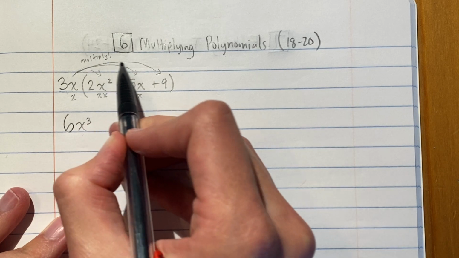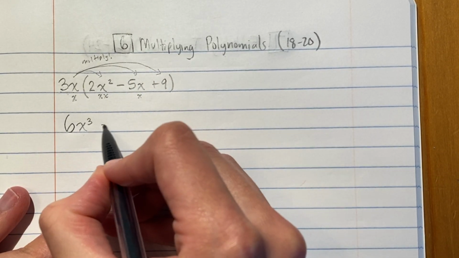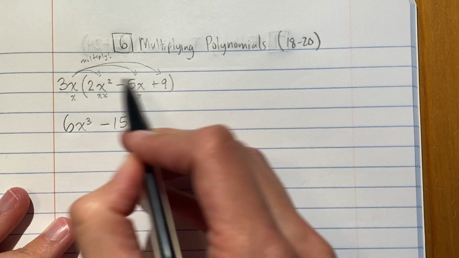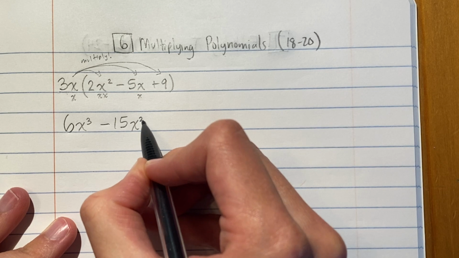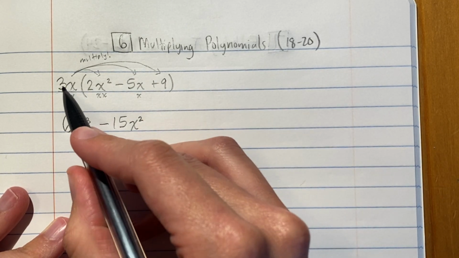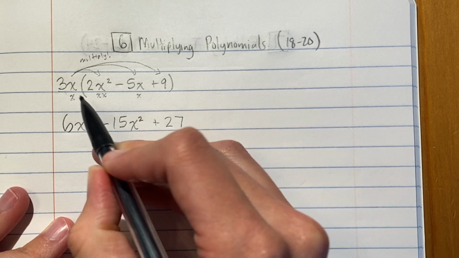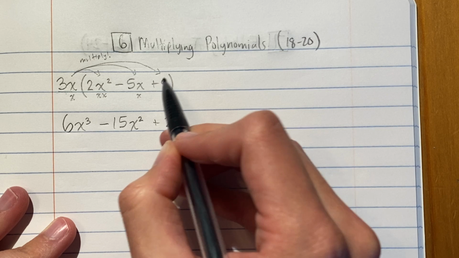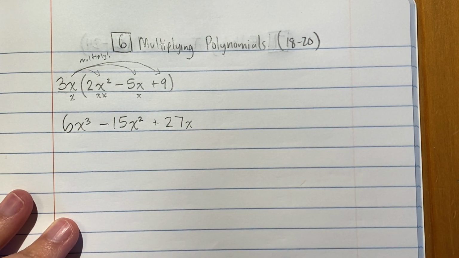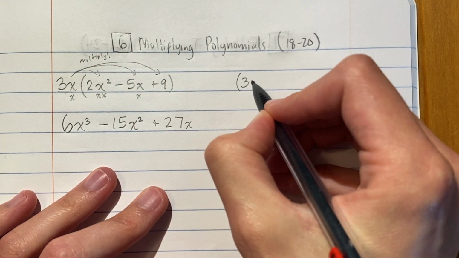Next, I'm going to multiply 3x times negative 5x. So first, positive times negative is negative. 3 times 5 is 15. And x times x is x squared, right? That's what x squared means. It means x times x. And then finally, 3 times 9 is 27. And x times, there's no x here, so I'm just multiplying 1x. And that's my answer.